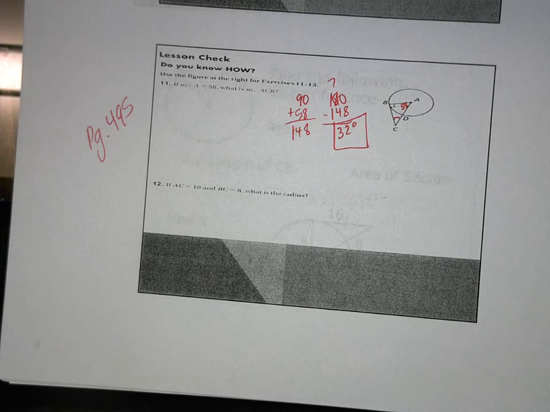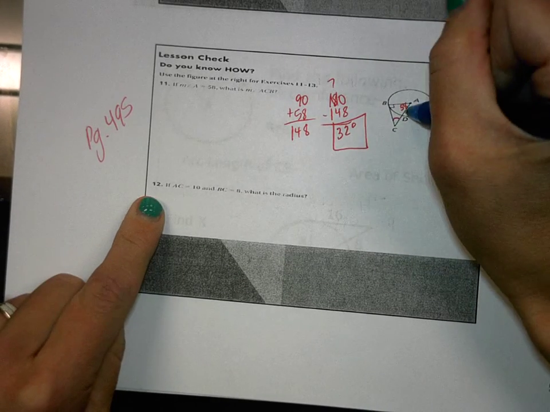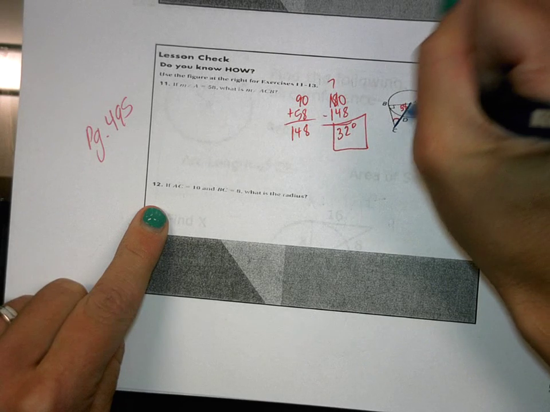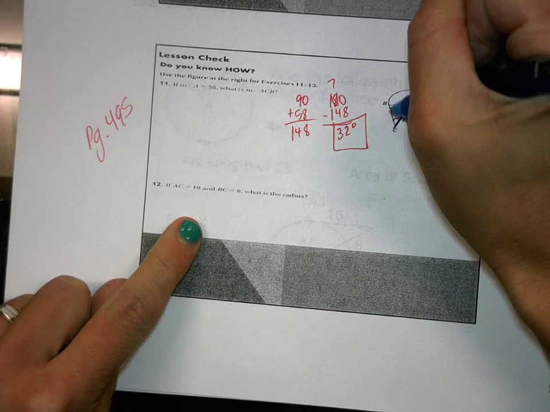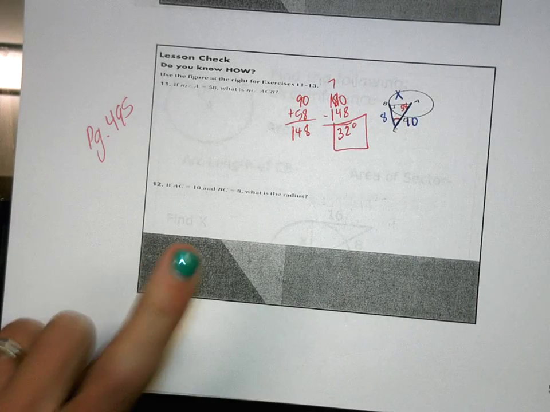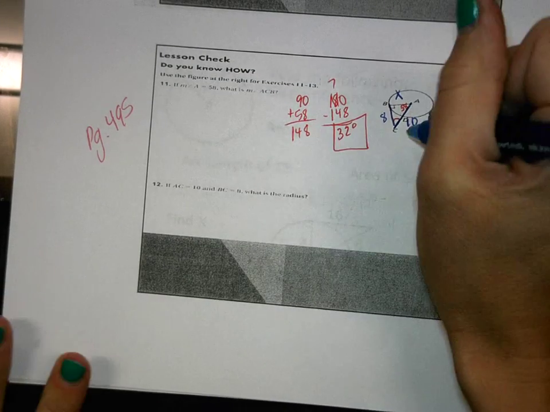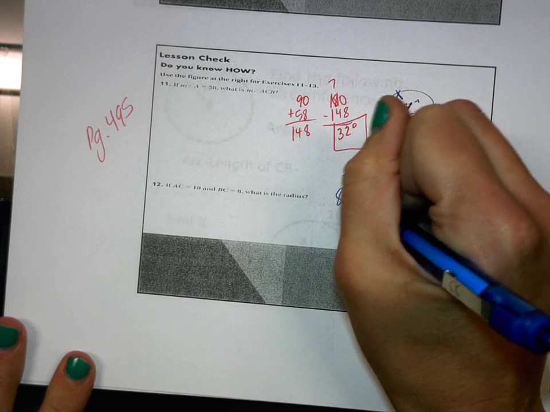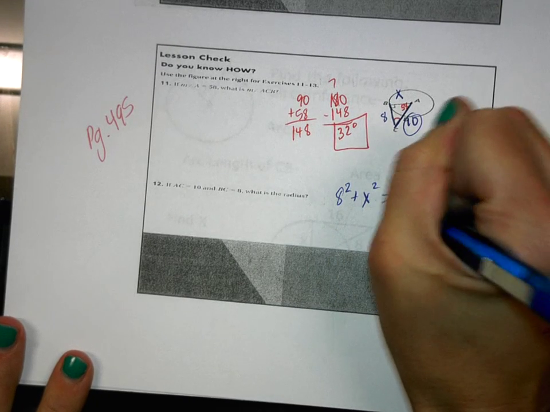Okay, so perfect. AC, this side right here, they said is 10. BC is 8. This one we are missing. Which one is my hypotenuse? The 10. So we'd write this out as 8 squared plus x squared equals 10 squared. 8 squared is?